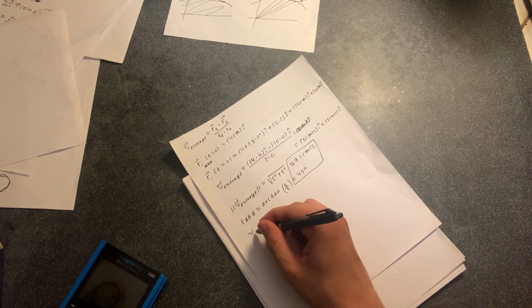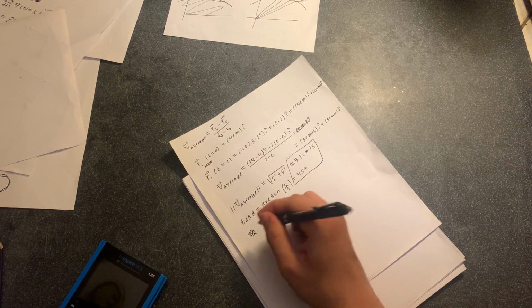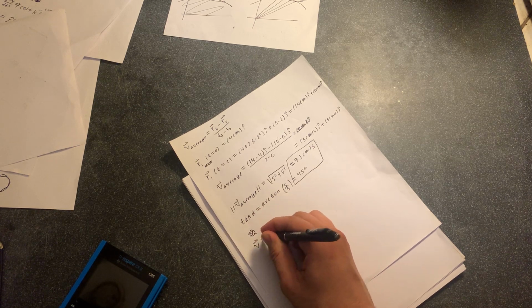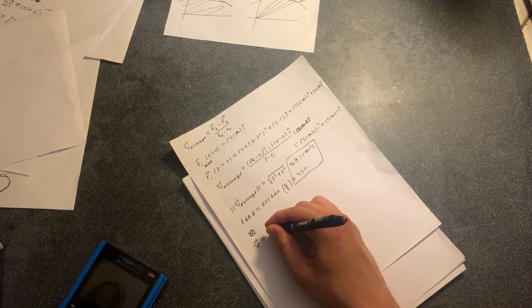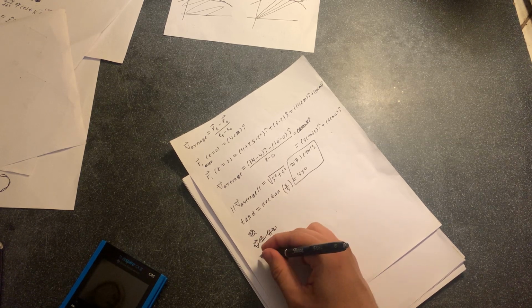And B is just the velocity vector. It's equal to, well, we're going to use r now.